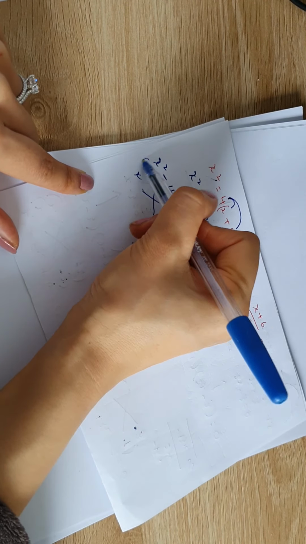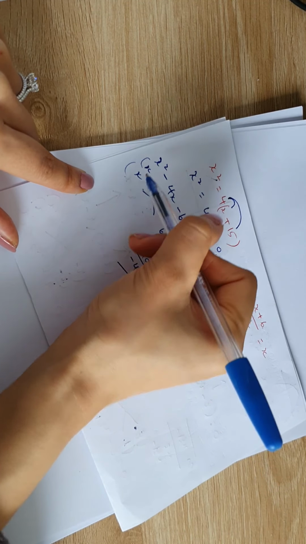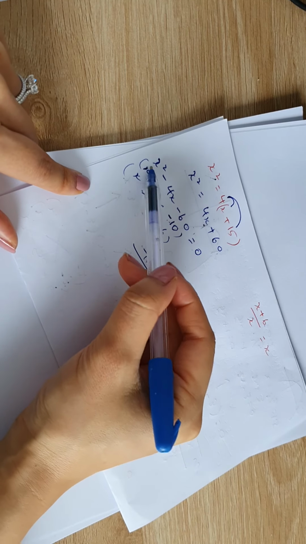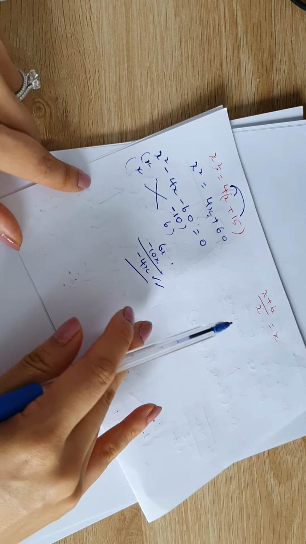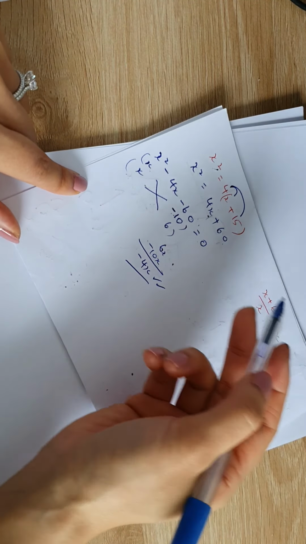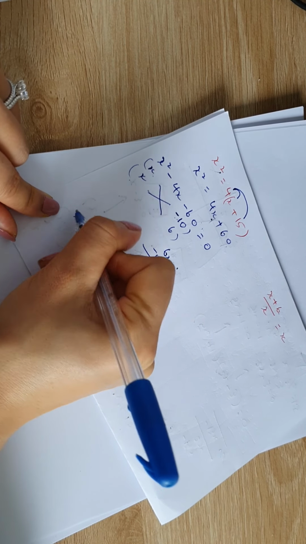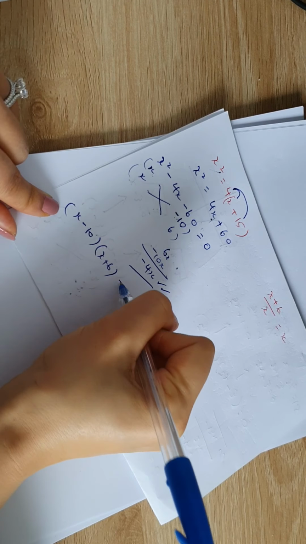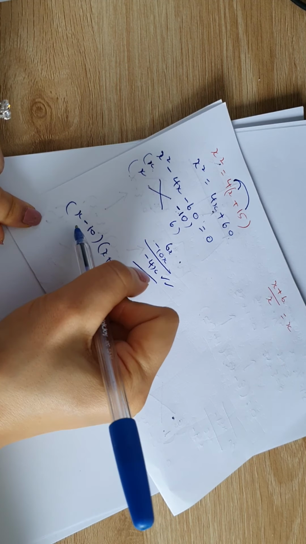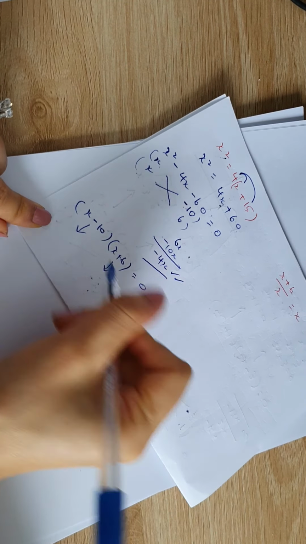So our factors, remember we write them crossways, and I know it doesn't matter at this particular point because the x's don't have any coefficient in front, but it will. So just get into a habit of doing it. So our factors are x minus 10, x plus 6 equals 0. We pull them out.